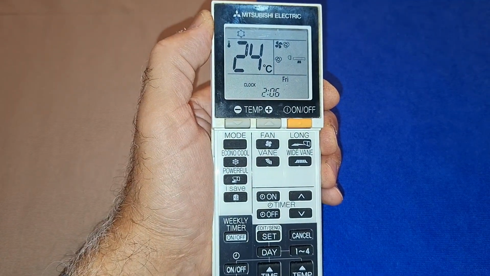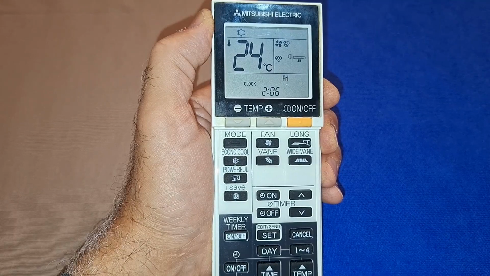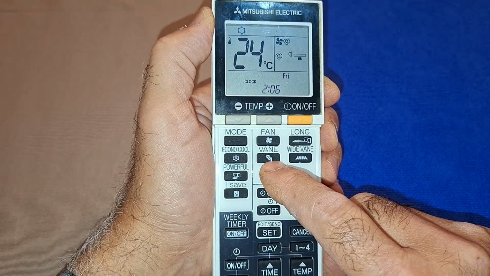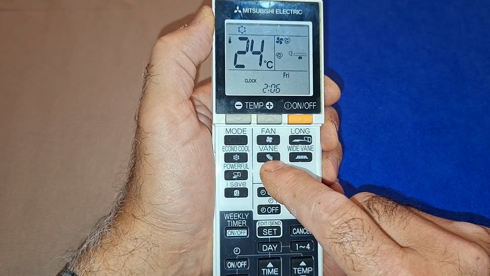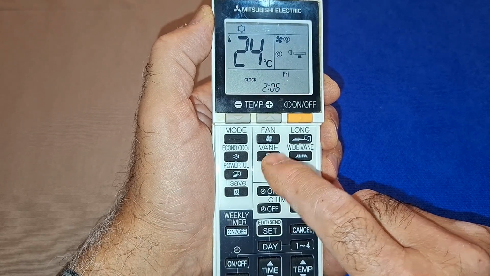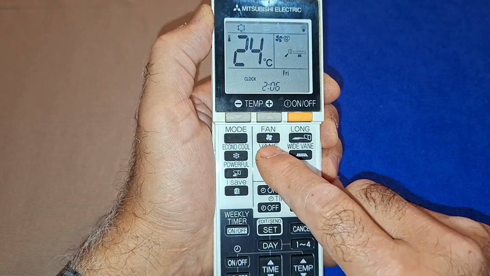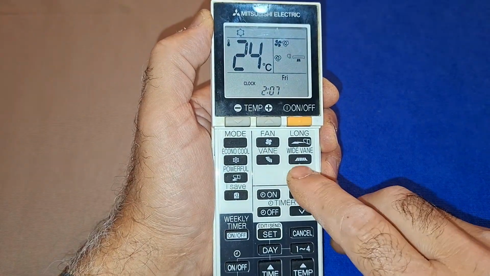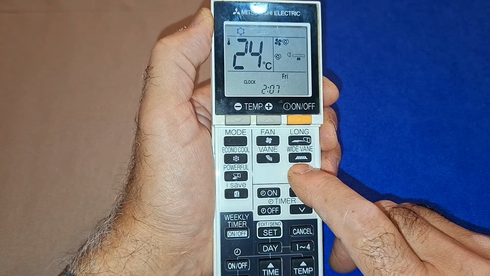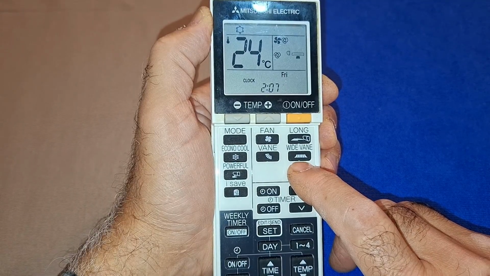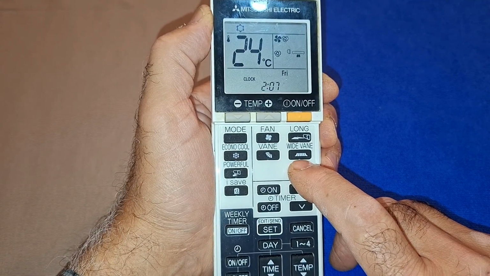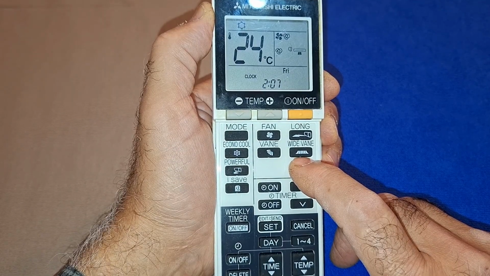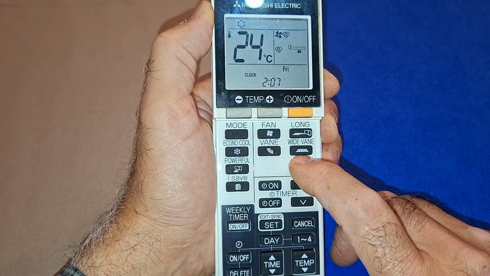The air conditioner has 2 types of blinds. With this rain button, we can move the horizontal blinds up and down or stop them in a desired position. With the wide range button, we can move the vertical blinds left and right or stop them in a desired position. When the button is pressed, the screen shows in which direction the blinds are stopped.